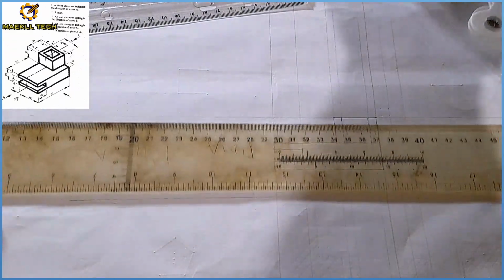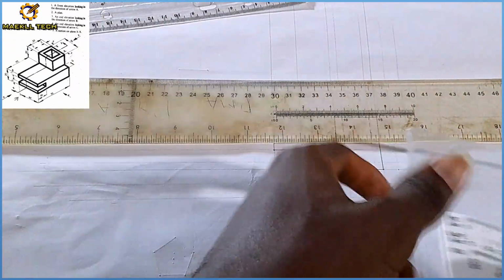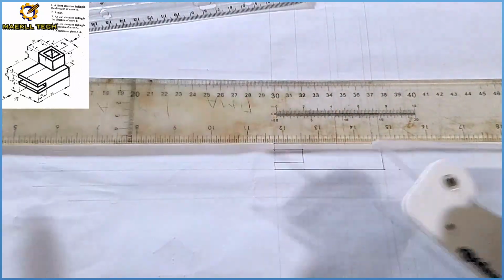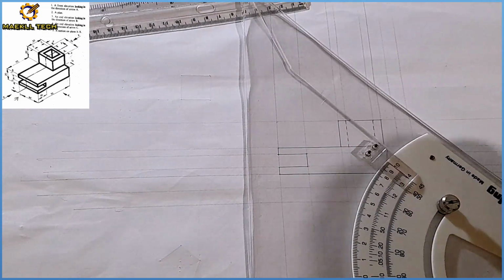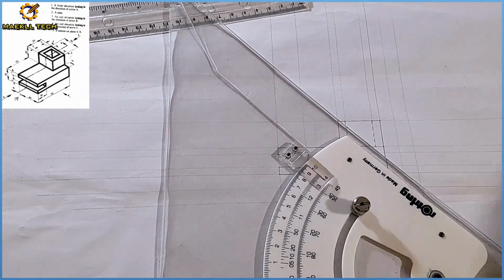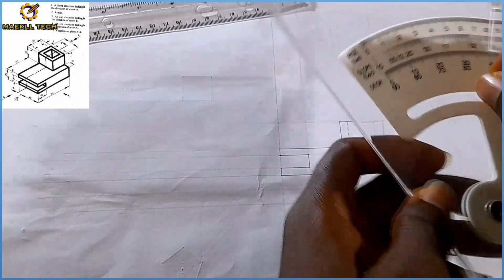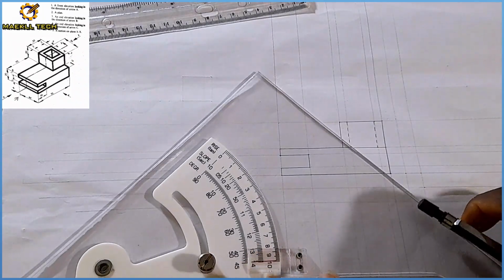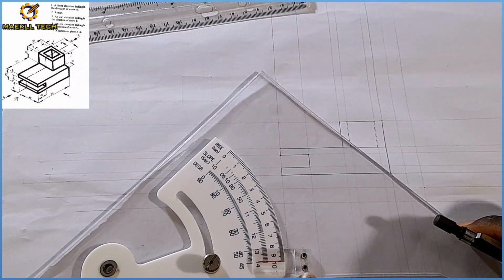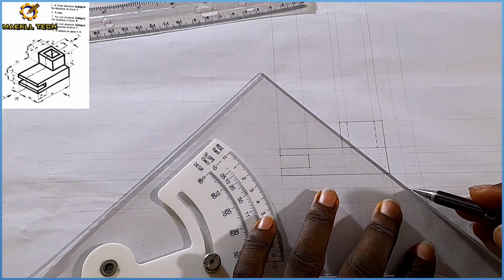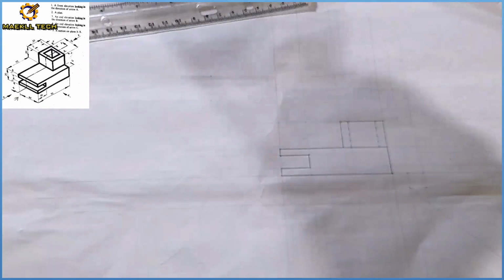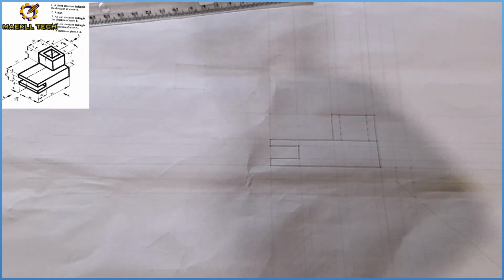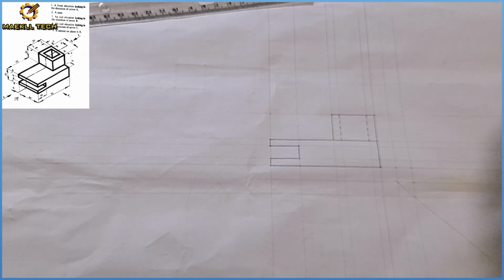Okay, so then at 45 degrees, let me do it this way. At 45 degrees, which is this. So I draw this like this. Okay, I draw that right there. Draw that right there. And what am I even doing, sir?